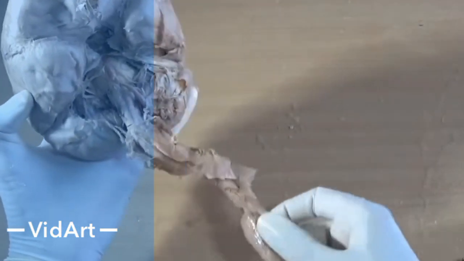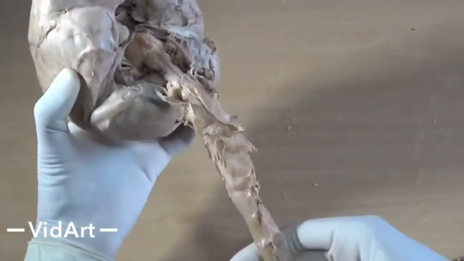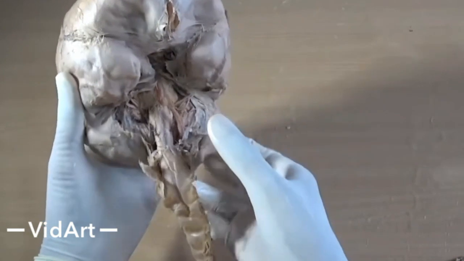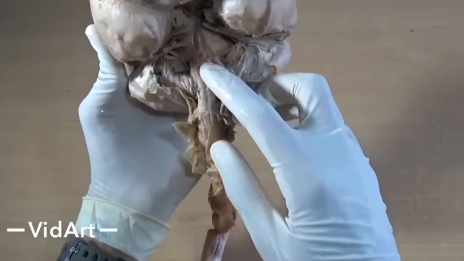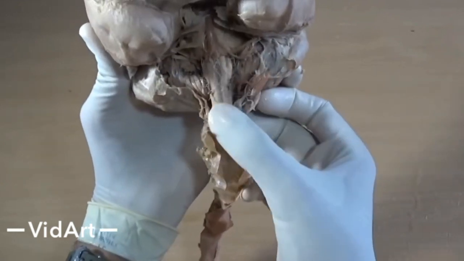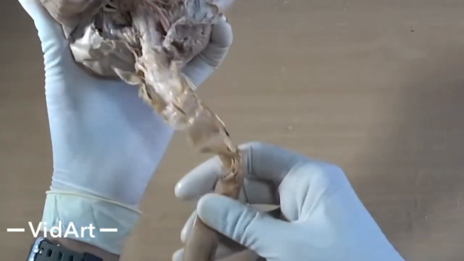Discuss about external features of the spinal cord. Now here you can see a brain with its covering is continuous with the spinal cord with its covering. Okay, so the medulla oblongata is continuous with spinal cord. See this, and everything is covered by meninges.